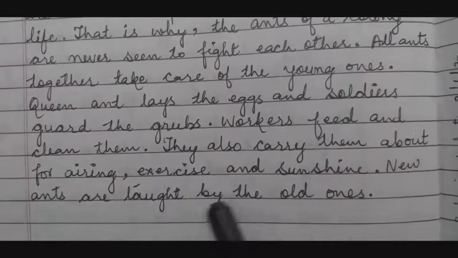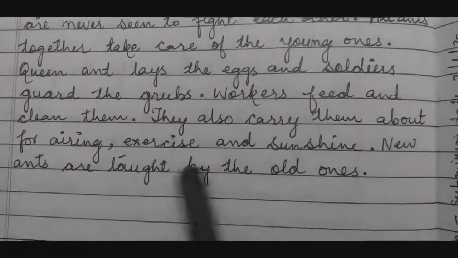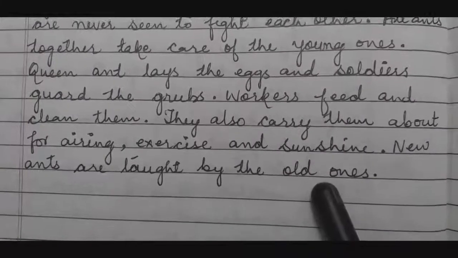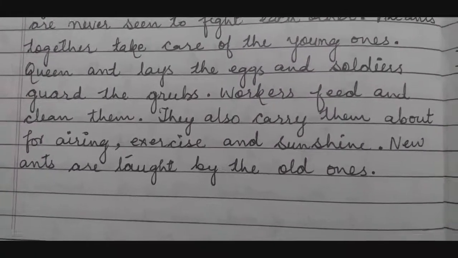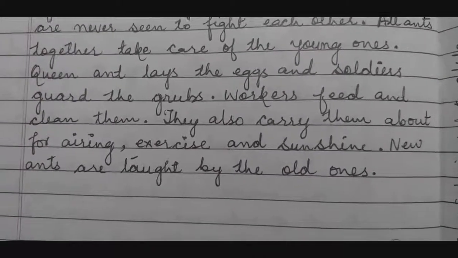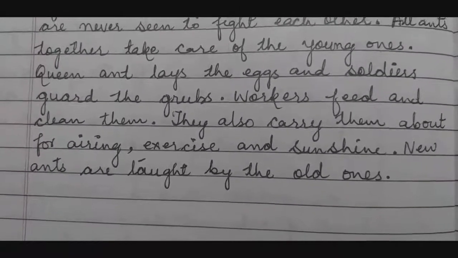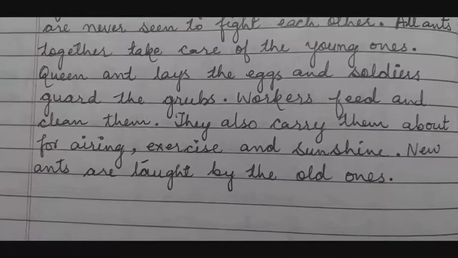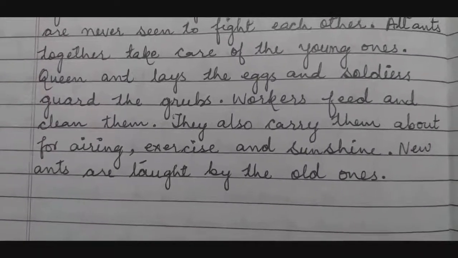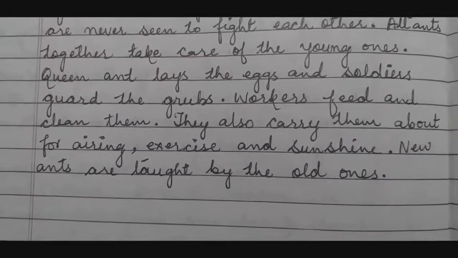New ants are taught by the old ones. The worker ants carry them for airing, exercise, and sunshine. And all the old ants teach new ants how to perform the work. Just like we are teachers, we are elder to you. Now you are learning. Yes or no? You are going to class, you are learning everything. What are we doing? Indirectly we are training you to become a perfect man or a perfect woman of a society. Clear? In the same way, the old ants teach new ants how to become a good citizen of a colony.